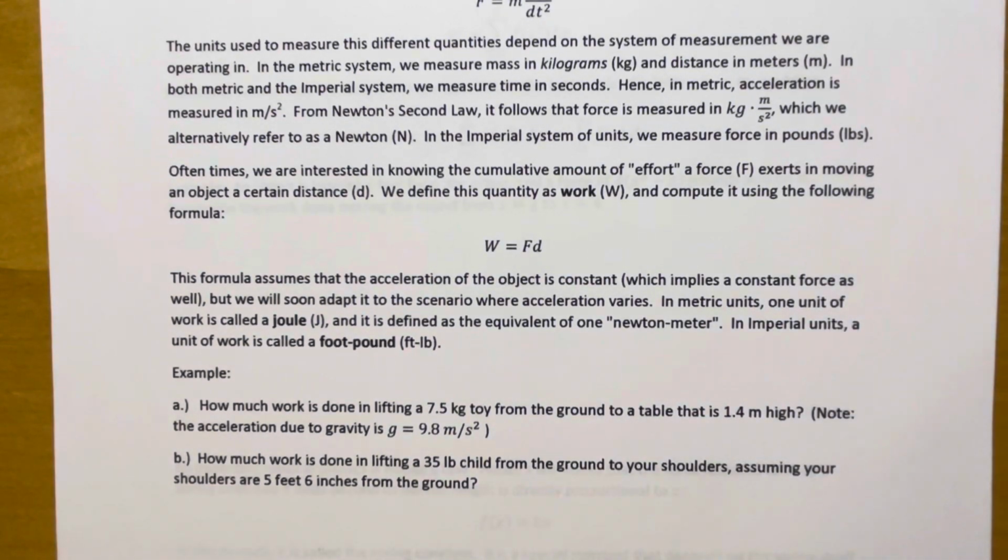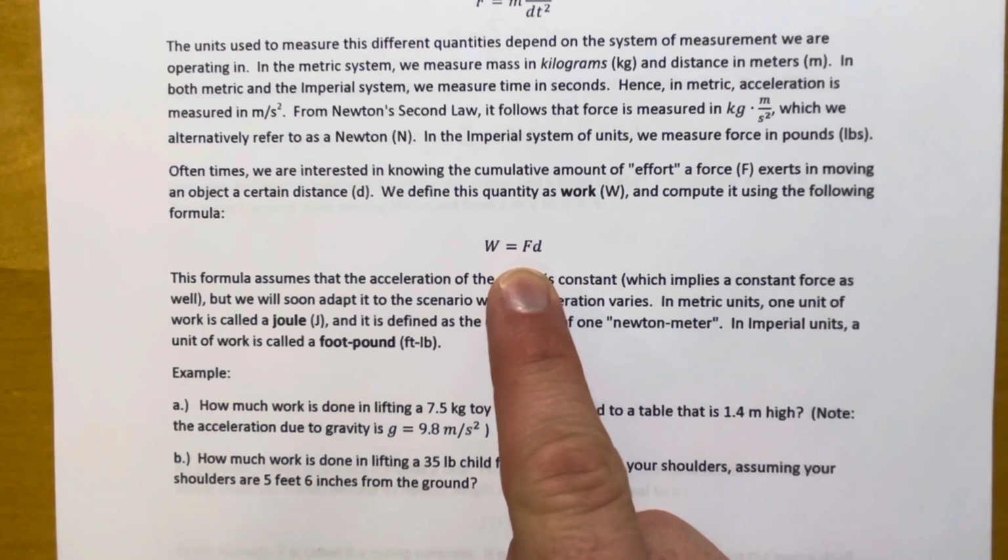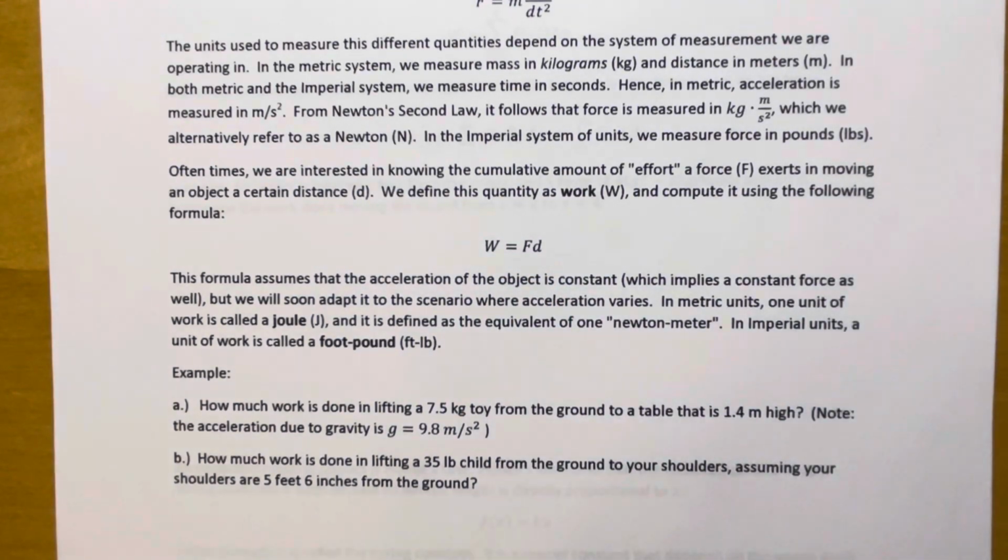If my force changes, if I'm pushing harder at some points and not quite as hard at other points in time, then this formula needs to be adjusted. And that's kind of what we're going to do in this section. But again, we're starting from the most basic concept of work first.